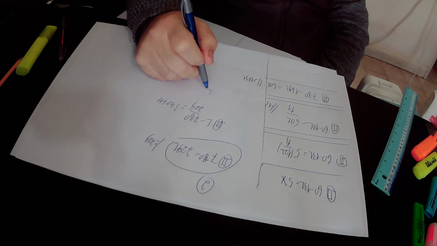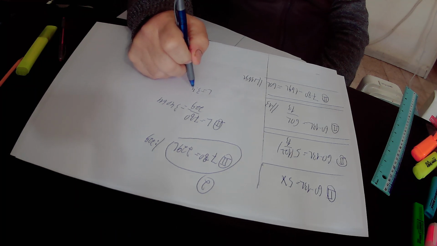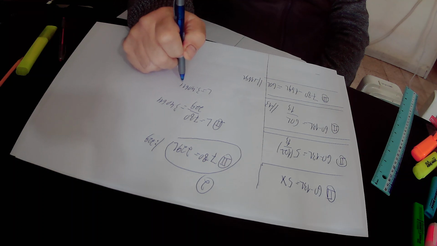So we found out that L equals 3.40611 units.